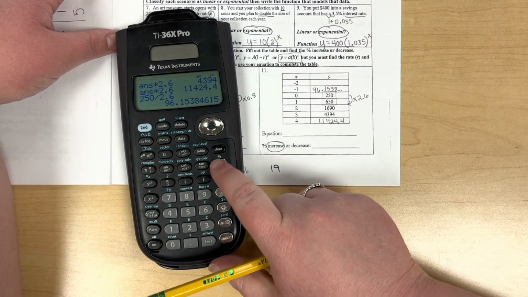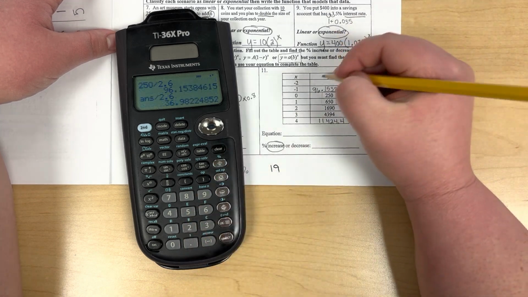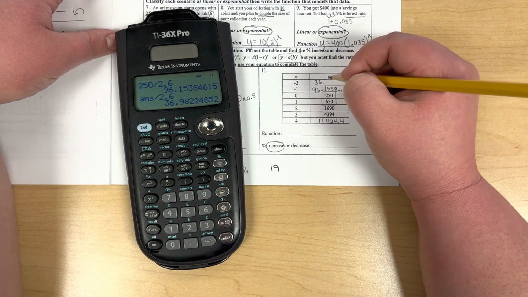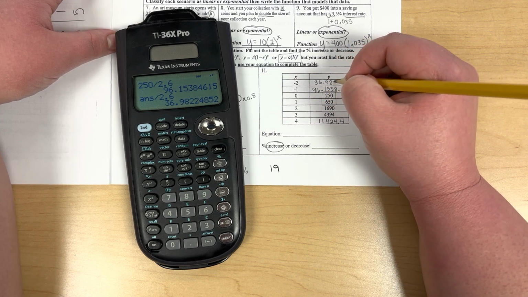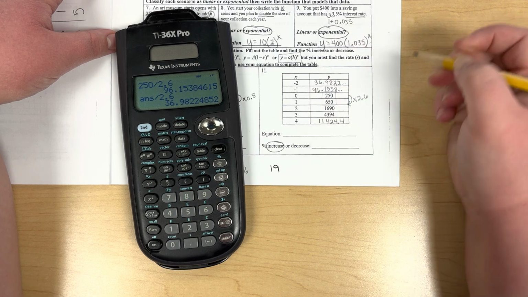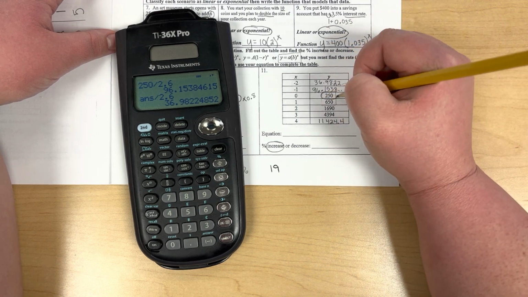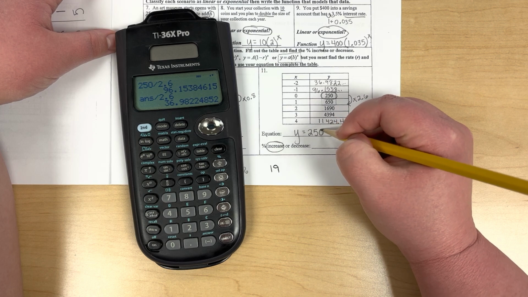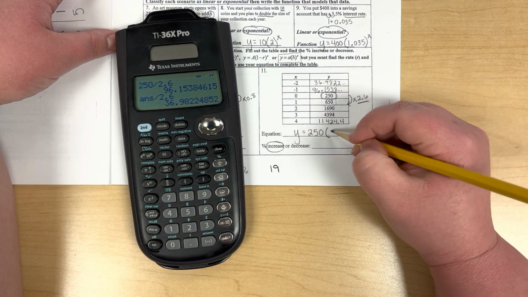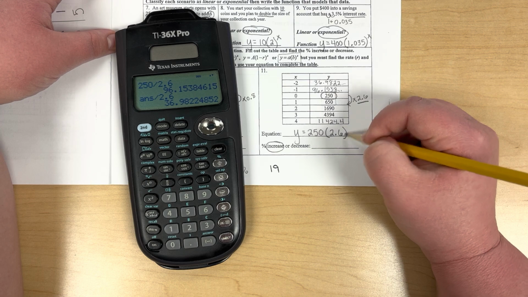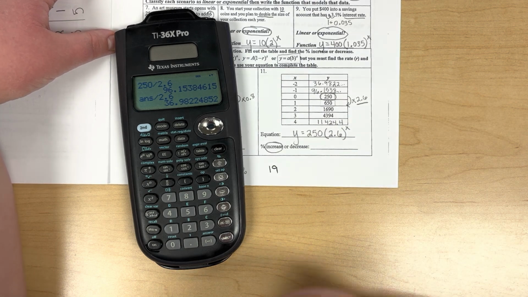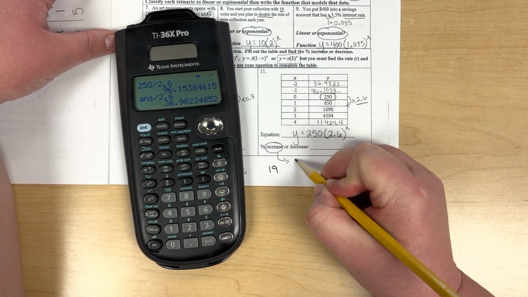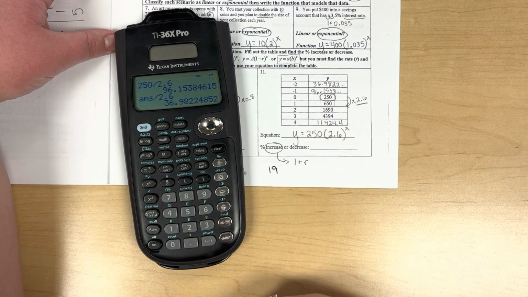And then the same thing, I'm going to divide by 2.6, and I'm going to get 36.9822, and then the decimals are fine. Now I know that my starting value is 250, so it's y equals 250, and in parentheses, I'm going to put my constant multiplier, which is 2.6, to the x. Okay? Now, since it's an increase, I know that it's got to be 1 plus r.